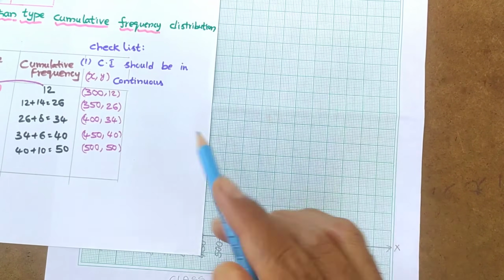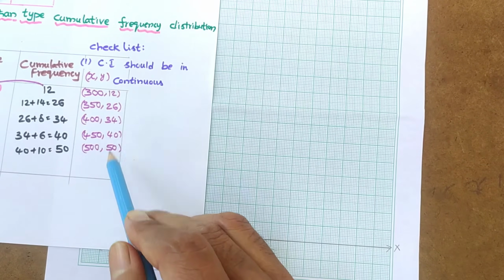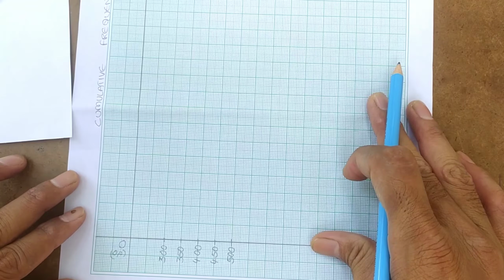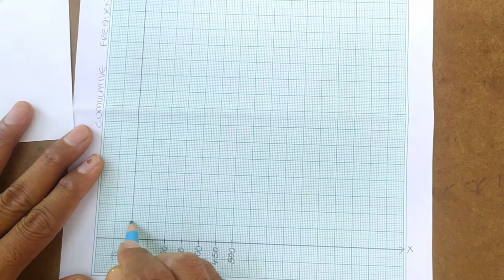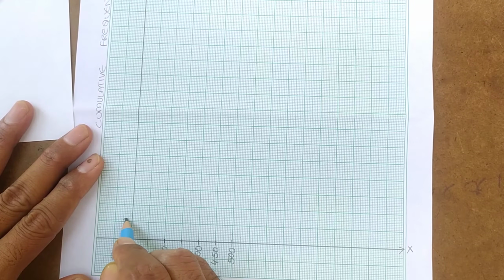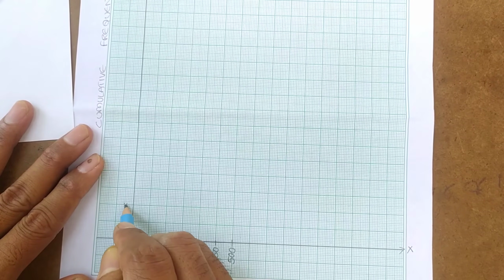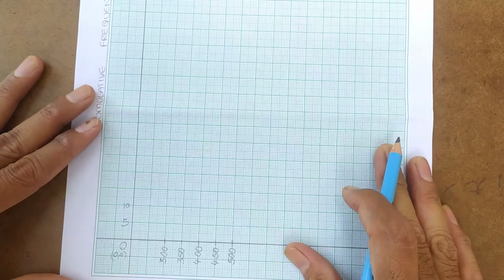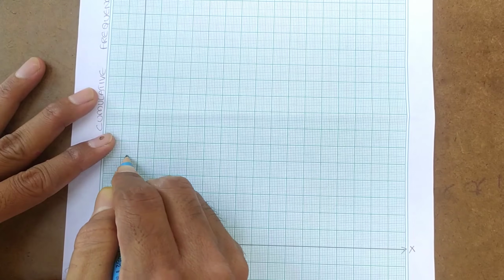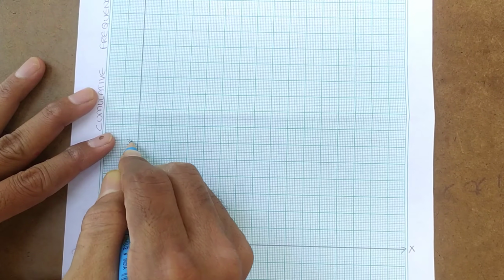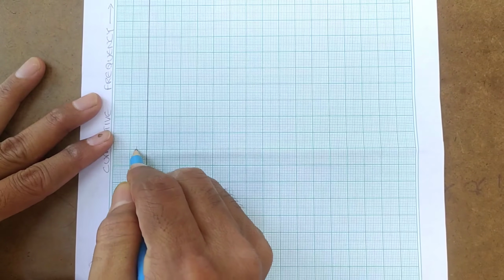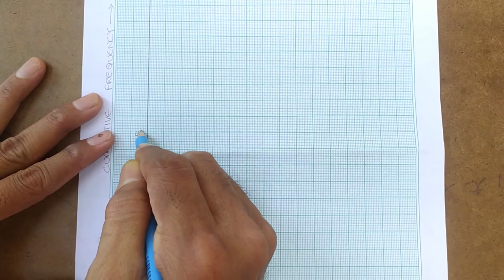So here you see 12, 26, 34, 40, 50. We can take these values like this. Each I am taking as, for example, 5, 10, 15, 20, 25, 30, 35, 40, 45 and then 50.